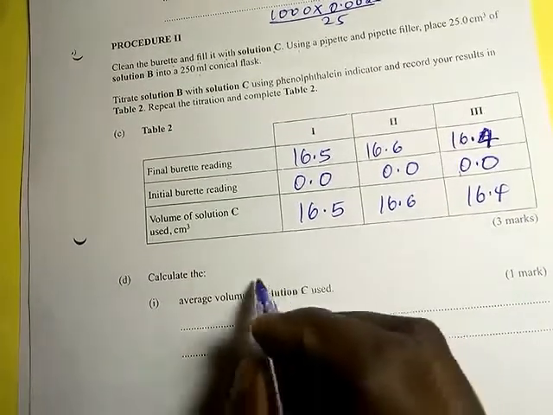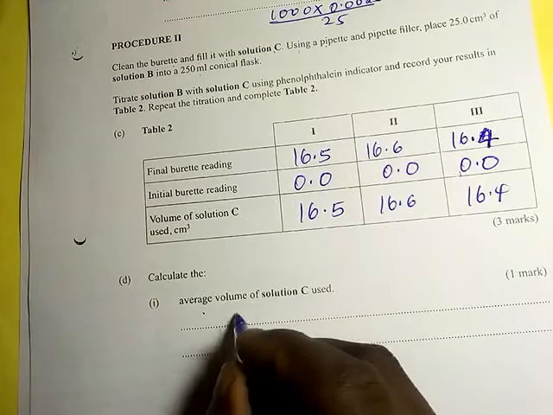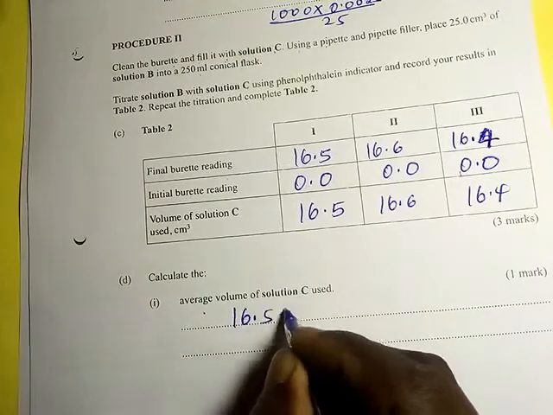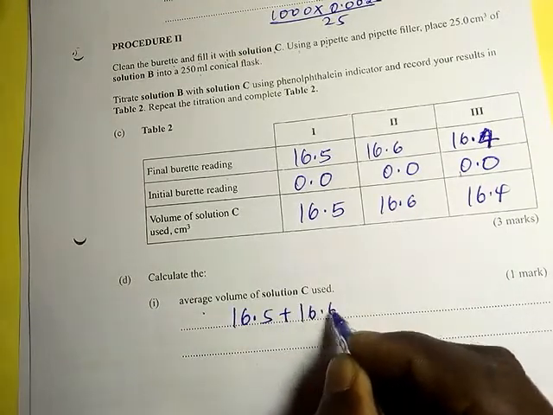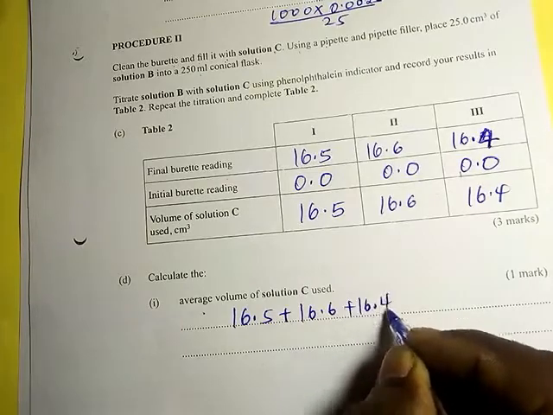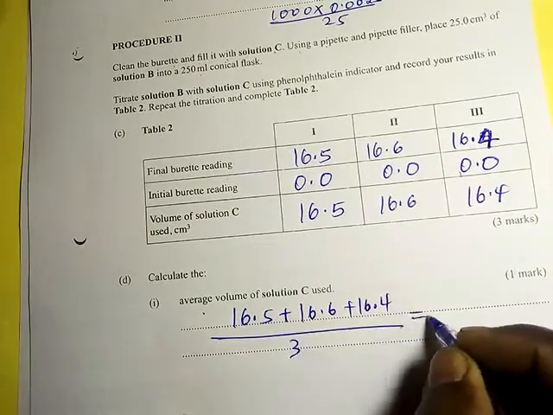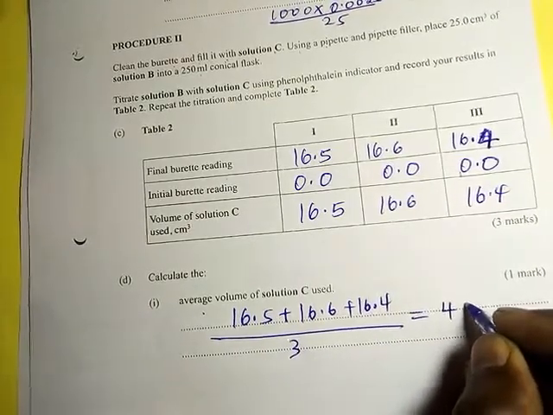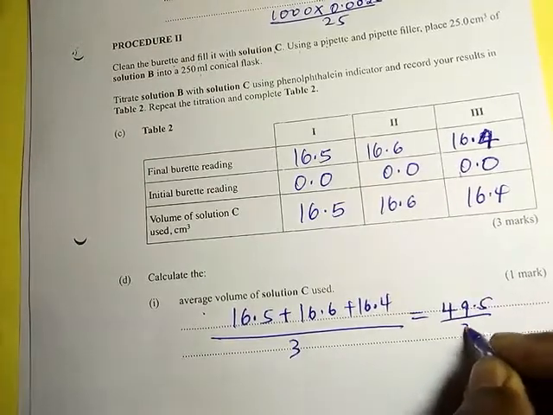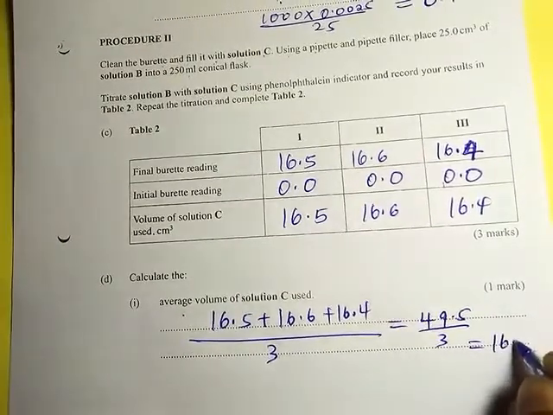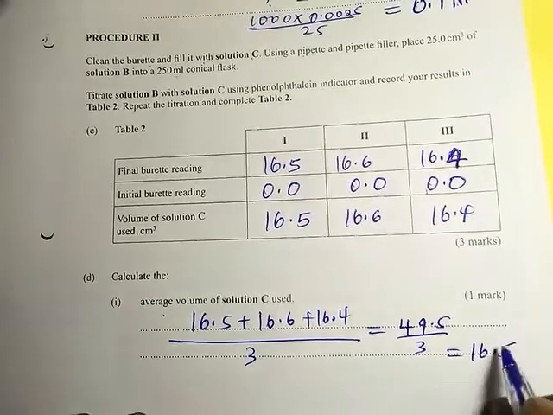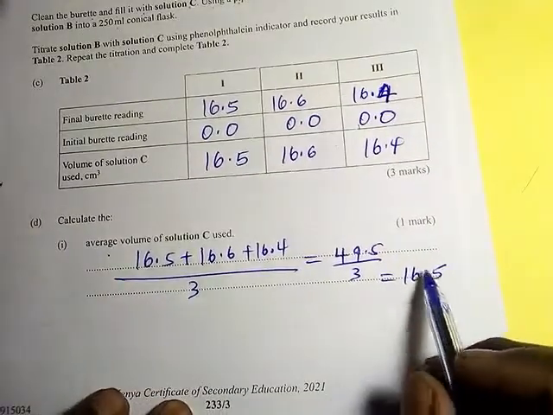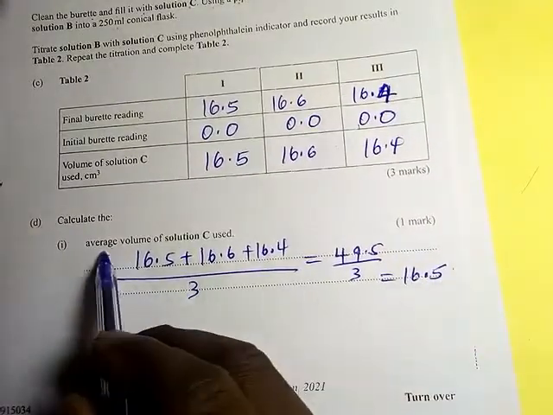So our average will be 16.5 plus 16.6 plus 16.4, divided by 3. This gives us 49.5 divided by 3, and the answer is 16.5.